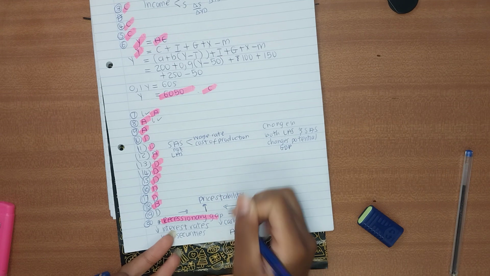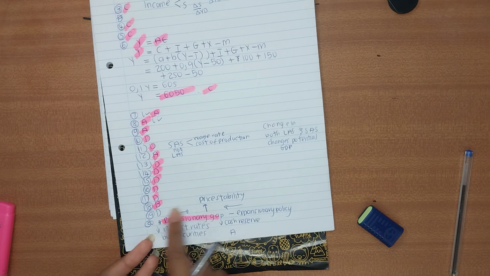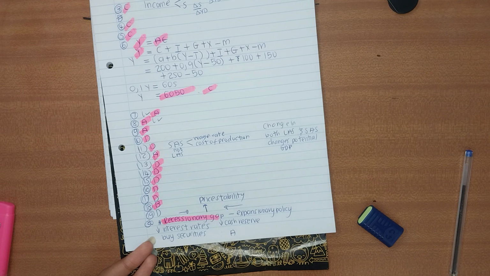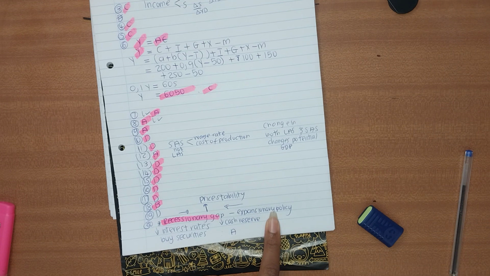So when there's a recession, they will put in place an expansionary policy. If we are in an inflationary gap, they will contract the economy. So they put in place a contractionary policy, right? So what is an expansionary policy? An expansionary policy is a policy to improve the economy.